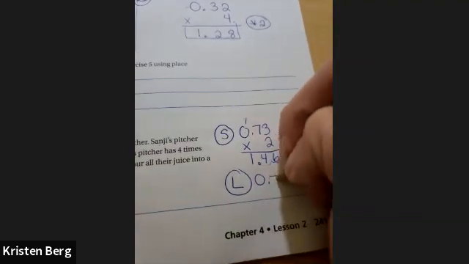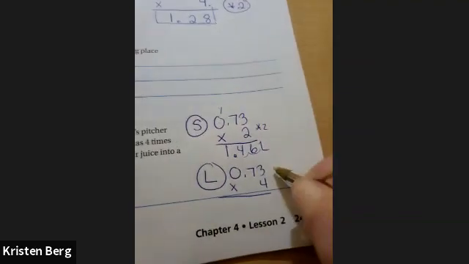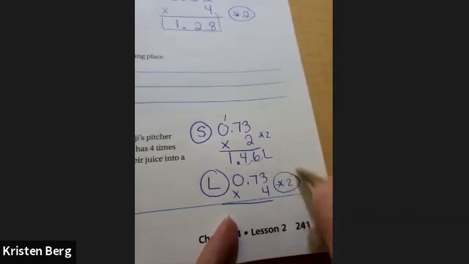And then it says Lee. So I'm going to say L for Lee. Has 4 times as much as Carrie. So I'm going to take Carrie's, which was 73 hundredths, and I'm going to times it by 4. Again, I'm going to remind myself to move it in 2 places.